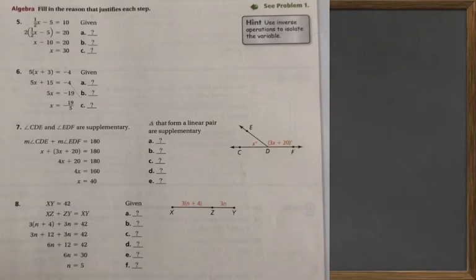Okay, number 5. We're just justifying each step. It gives you the equation. From there, it's telling you this is the step we're going to do right here. What did I do on that step? How did I get from the first statement to the second statement? Multiplied. So that's the multiplication property.